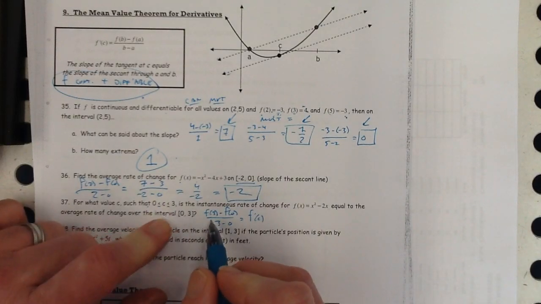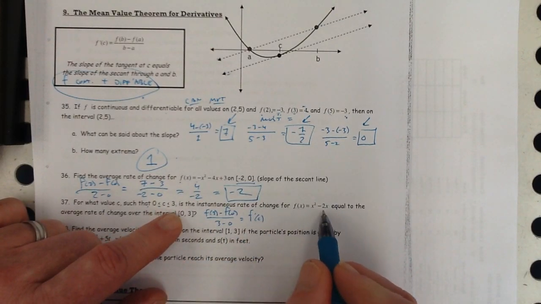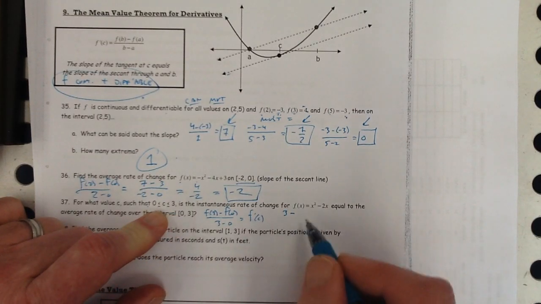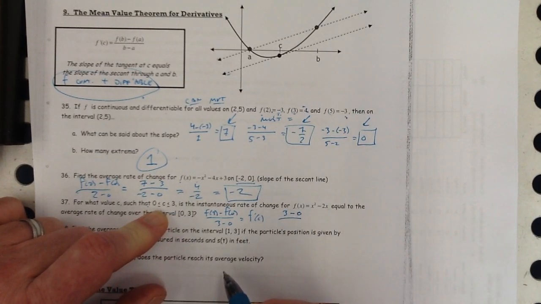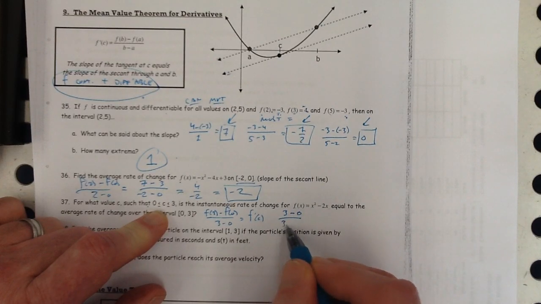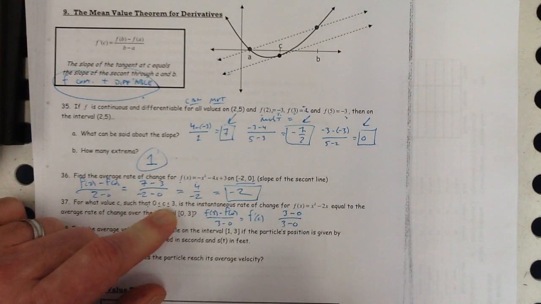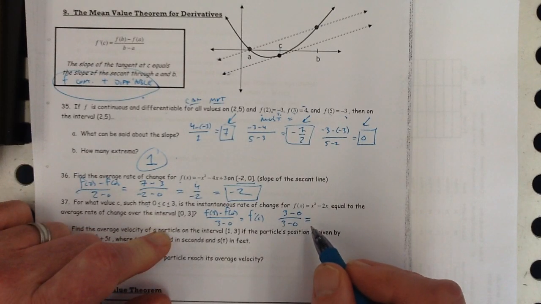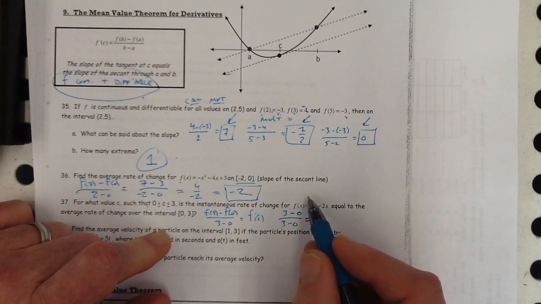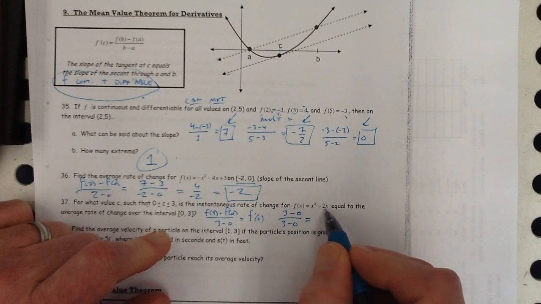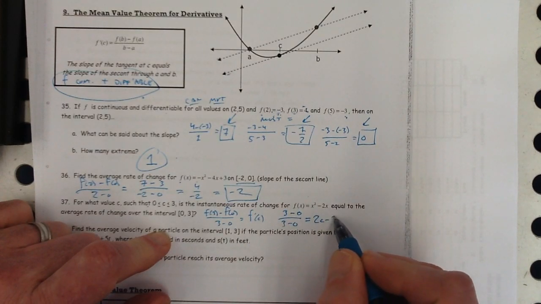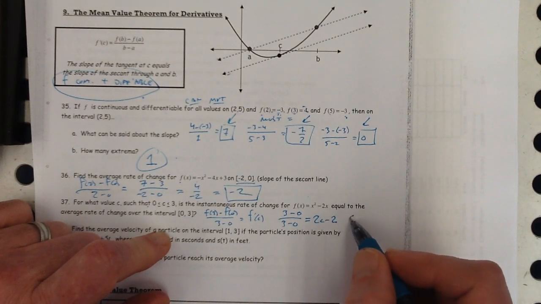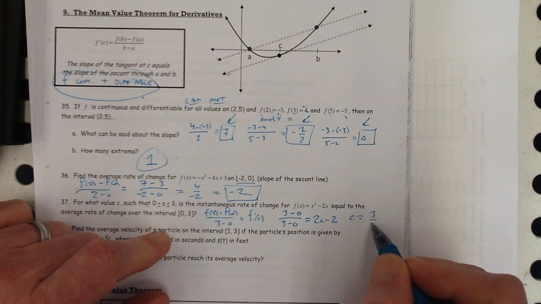So f of 3, 9 minus 3, minus 0 over 3 minus 0 is equal to, the derivative here is 2x minus 2. So it looks like c is going to be equal to 3 halves.